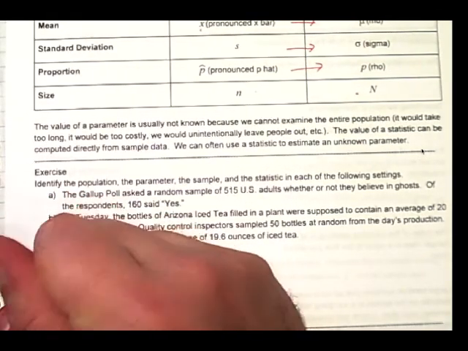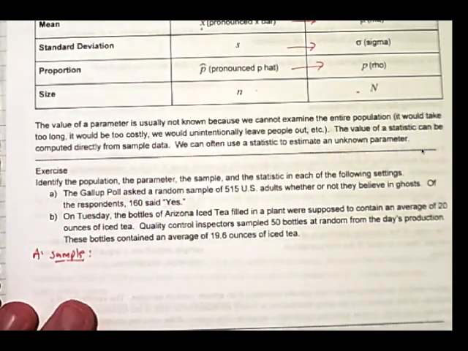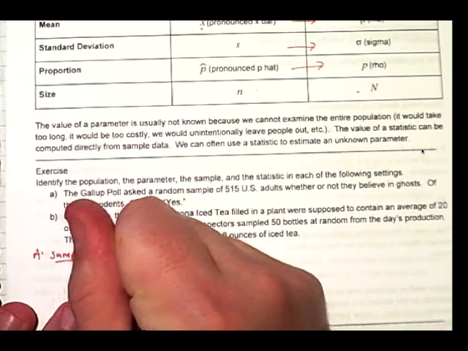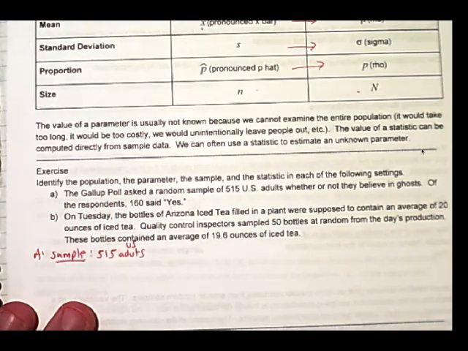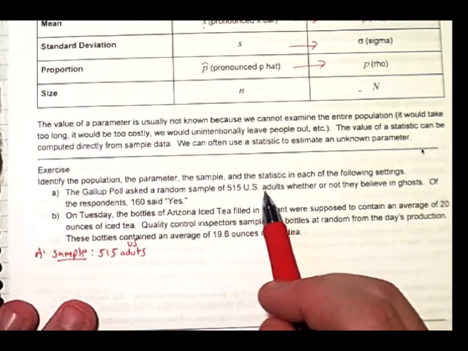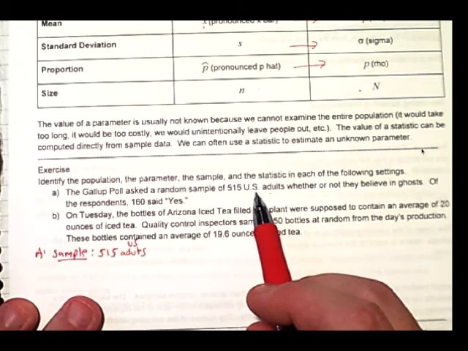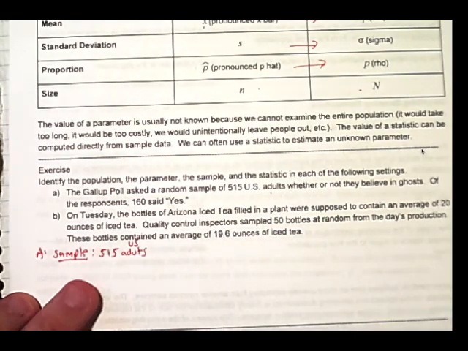What is the sample? It's the 515 U.S. adults that were asked the question. Those 515 people represent a cross-section of all U.S. adults.